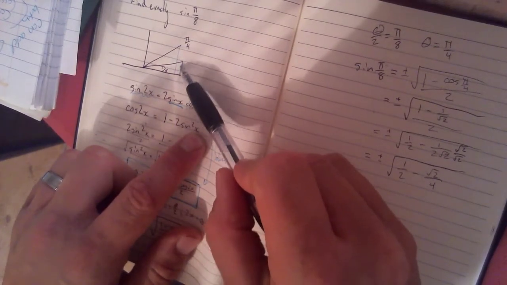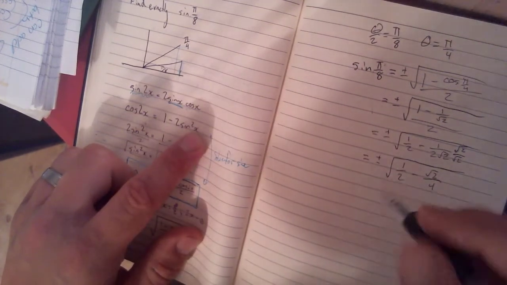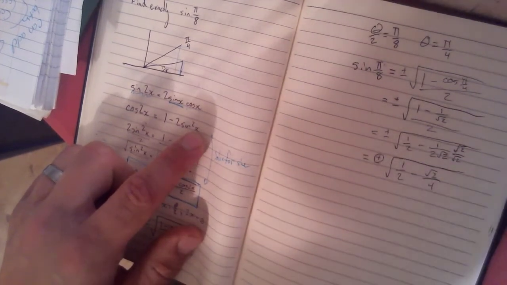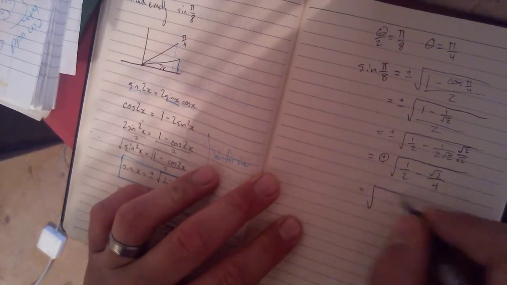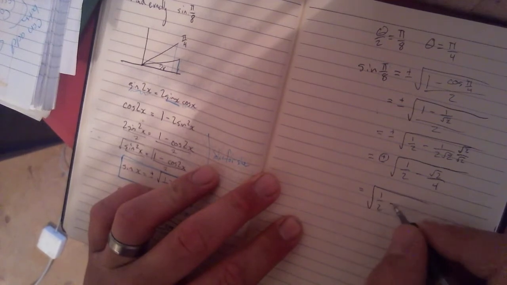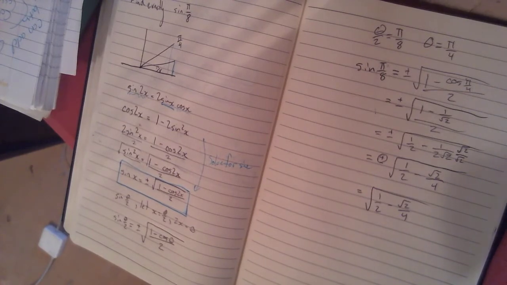It ends up in quadrant 1. Here this sine is above the x-axis, so it's positive. So I make the choice that I'm dealing with positive. So in fact, sine of pi by 8 is equal to square root of 1 over 2 minus root 2 over 4. And that is the half angle formula with an application.